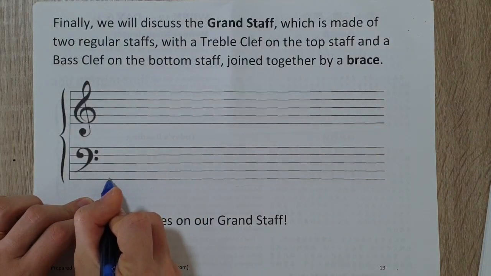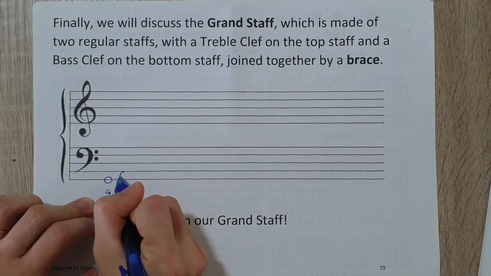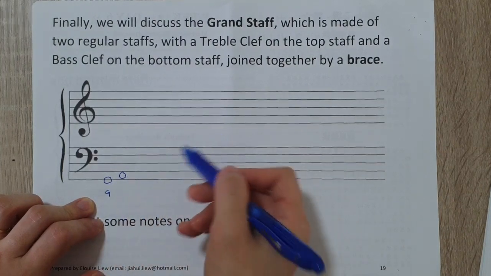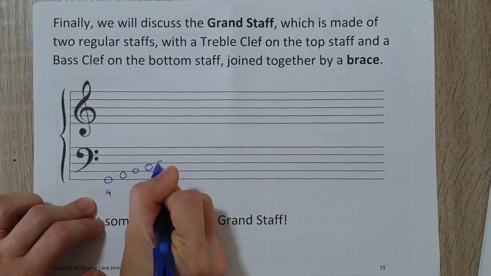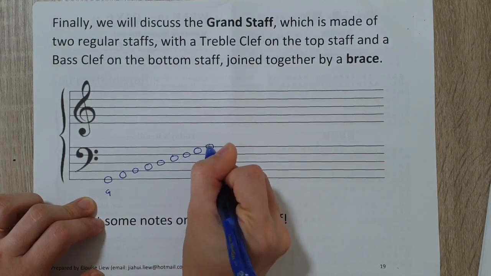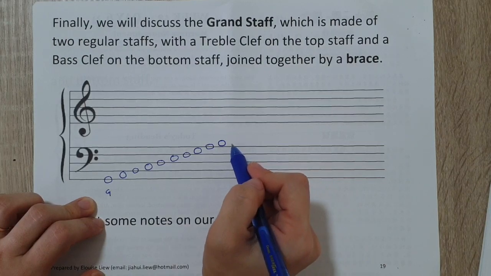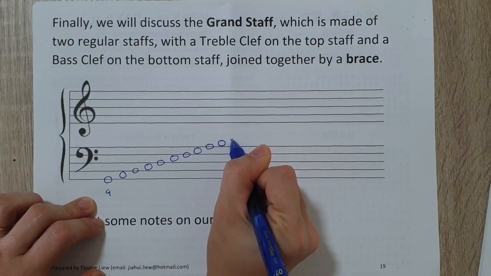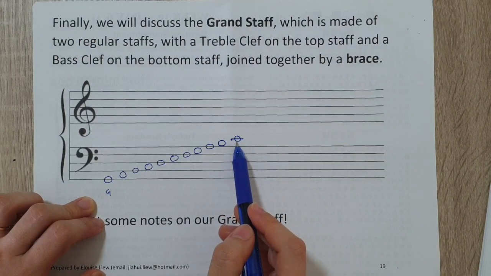So start with good. G. And here will be A, right? Once you get the first note correct, you can just count on and on. So G, A, B, C, D, E, F, G, A, B. Run out of space, run out of room. So what do we do? Just add a staff line. Okay? And then put the note here. So this is a C.